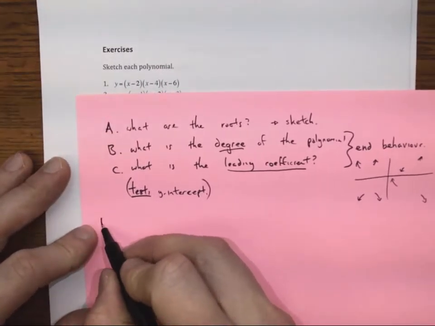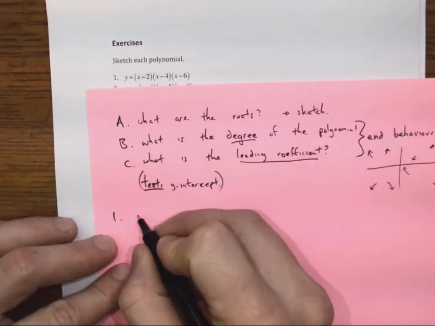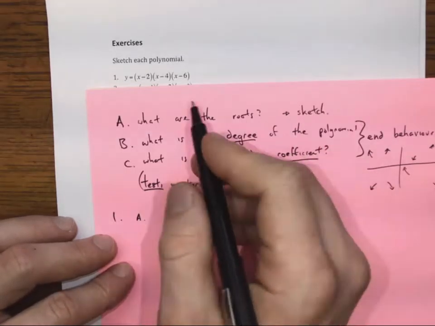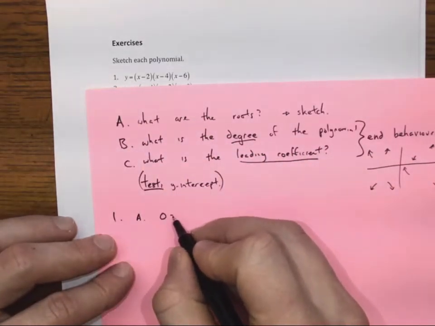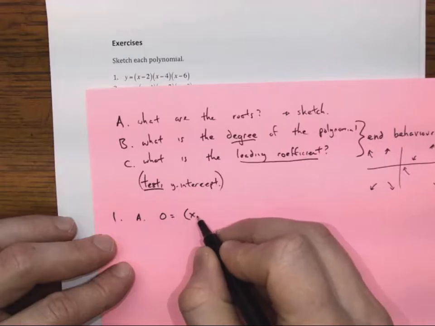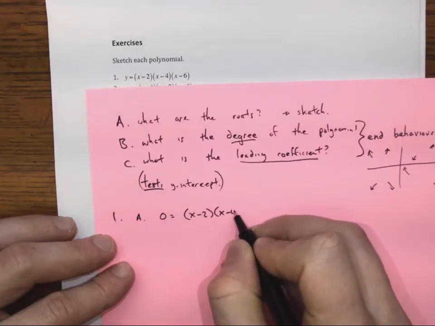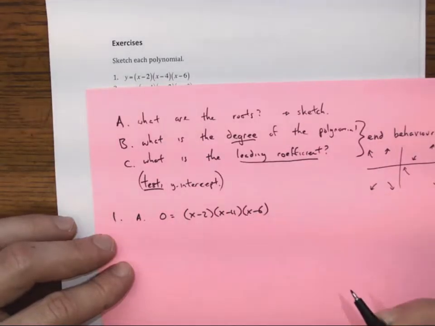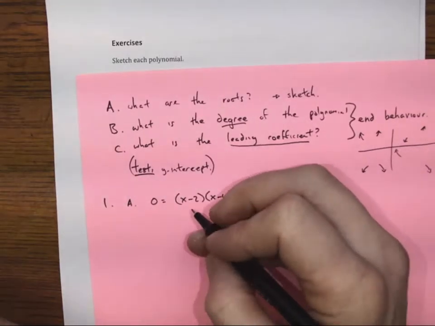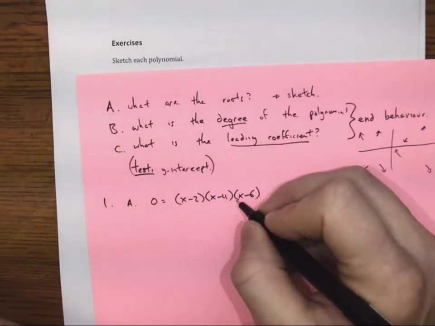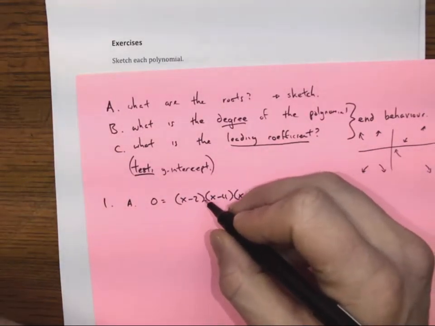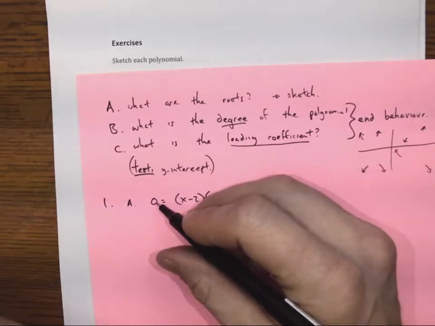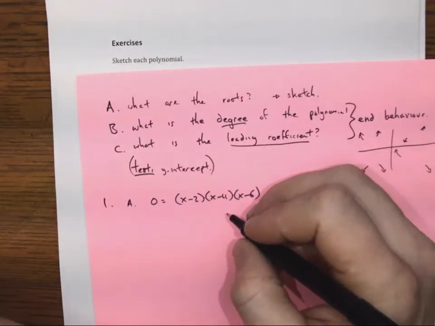Okay, so for question 1, we're going to start with what are the roots. To find roots, I put 0 in for y, and I solve for x. So this tells me that any of these three things multiplied together, any one of them could equal 0, and that would make this whole expression equal 0.